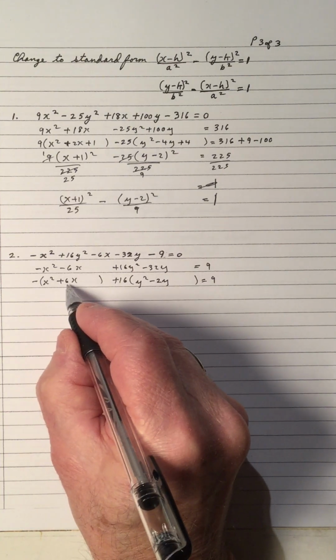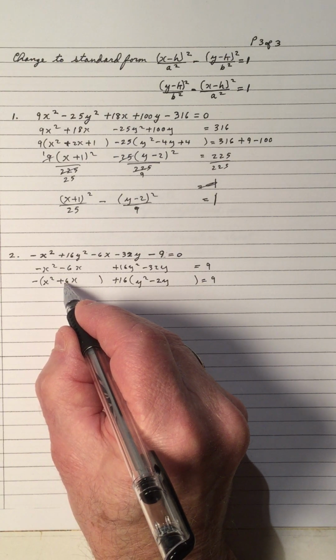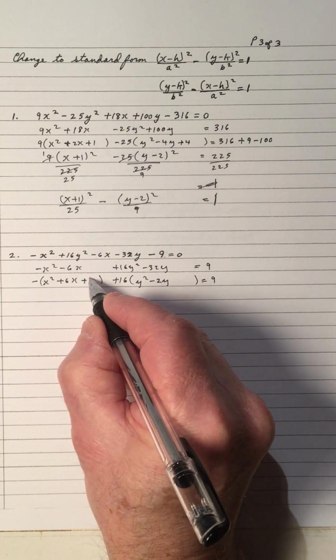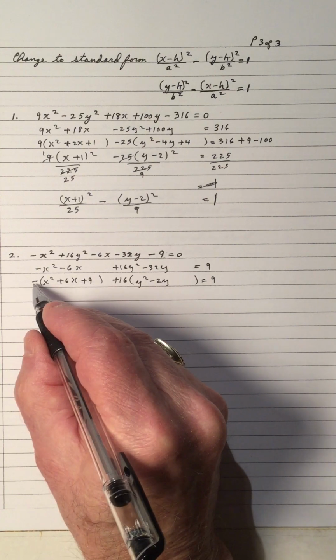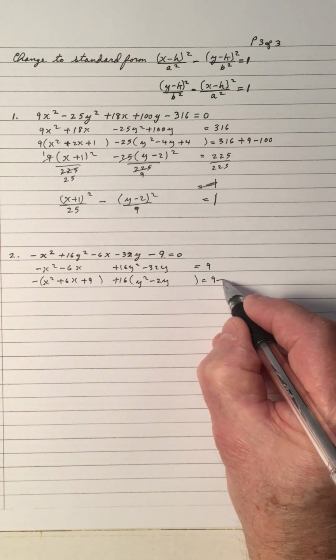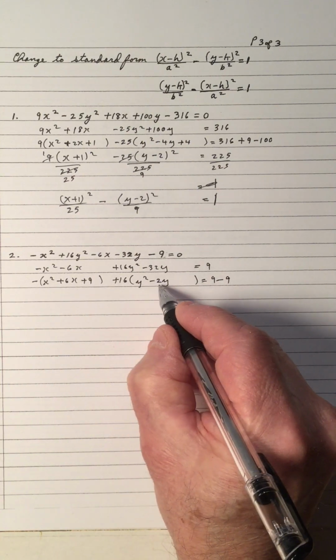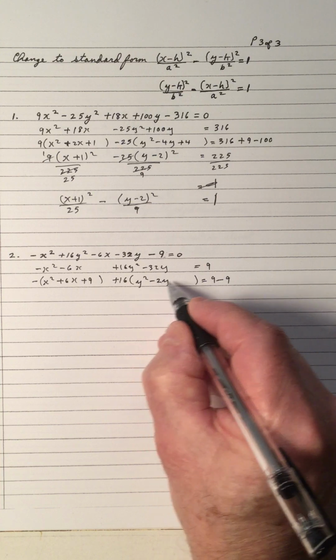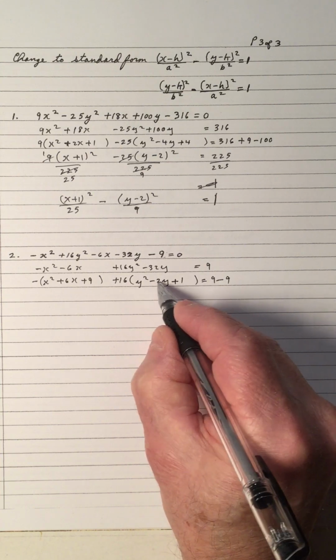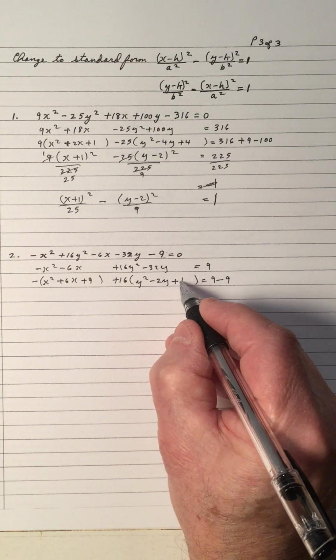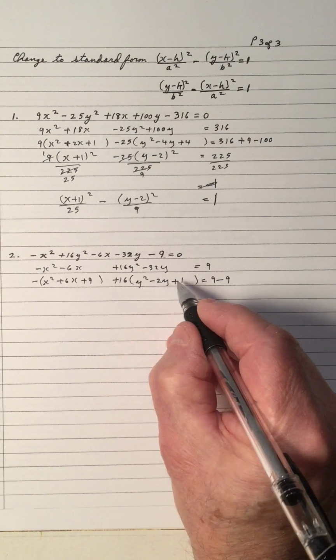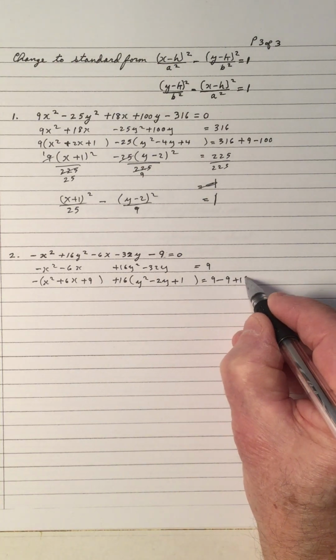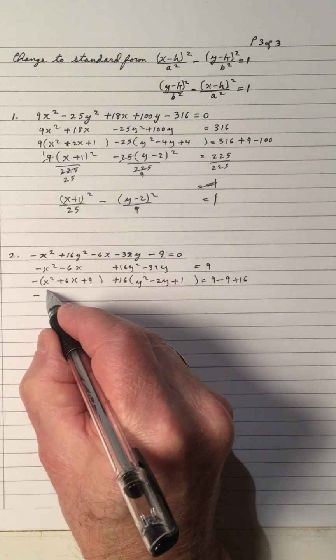Now we complete the square. Half of 6 is 3, 3 squared is 9. So that's 9 here, negative 1 times 9, balance it, negative 9. Half of negative 2 is negative 1, negative 1 squared is 1. So 16 times 1 is 16. So this gives us a negative.